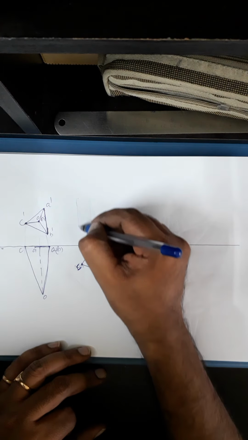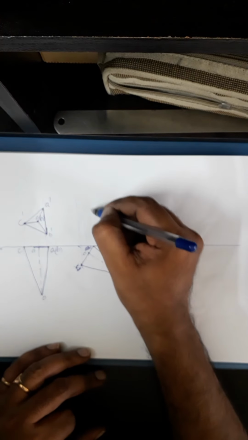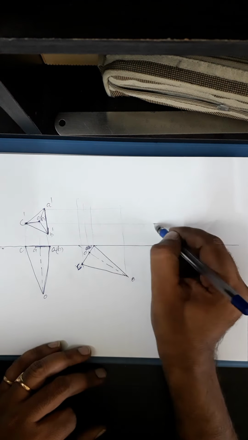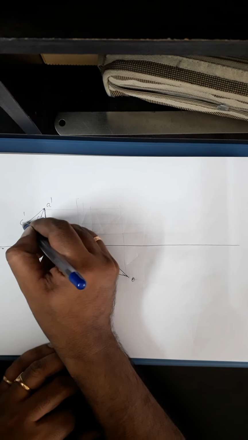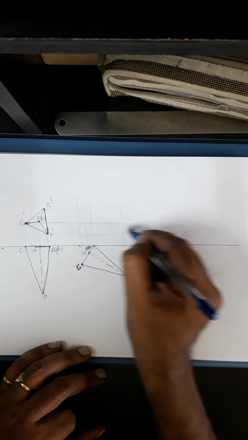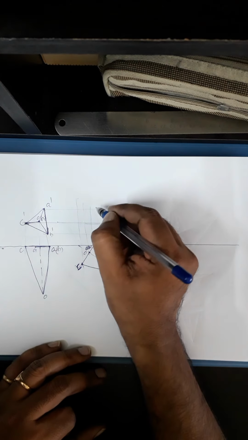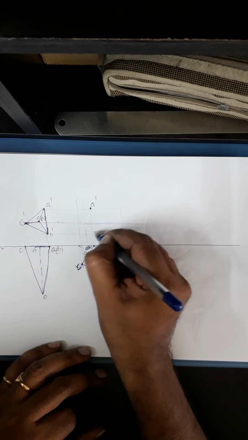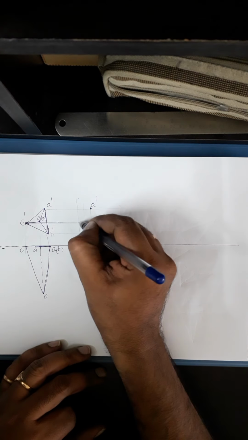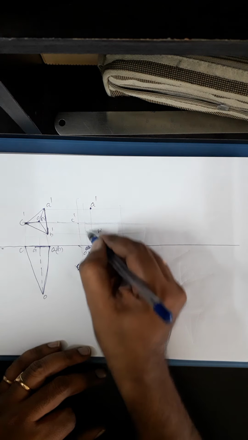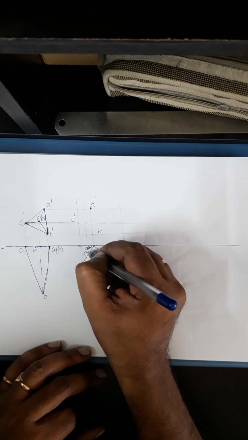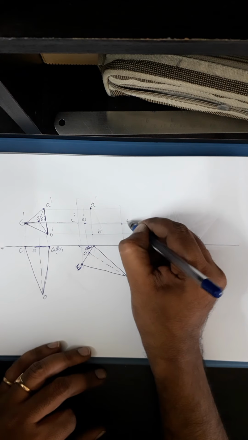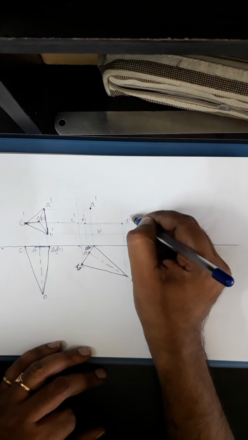So when I project this O, these two coincide, right? Only one line. Then this is A and A dash, B and B. So this is C and C. This is C dash, B dash, O1 and O1. So this is O1 dash. This is O and O dash.